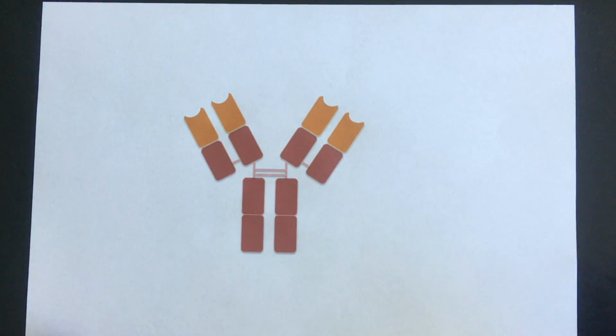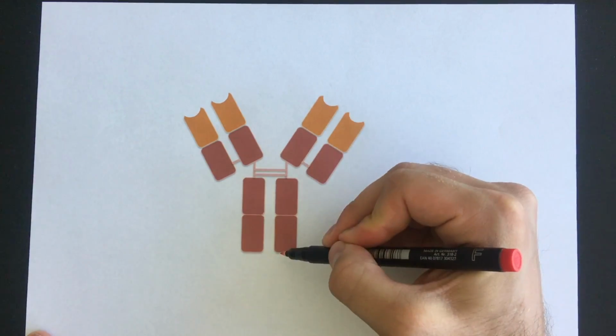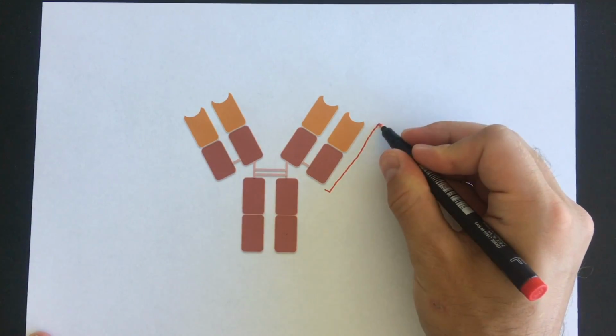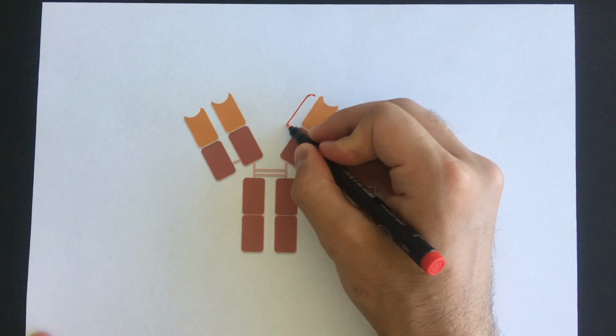Here is one I prepared earlier. There are several ways you can break down the structure of an antibody. You can see there is a smaller chain bound to a larger chain, and that this arrangement is mirrored on the other side. This smaller chain is called the light chain, while the larger chain is called the heavy chain.